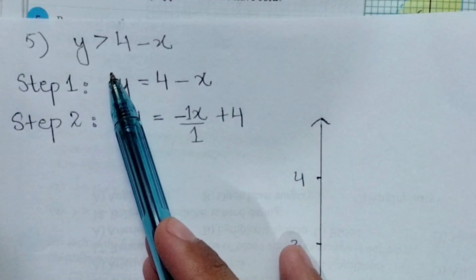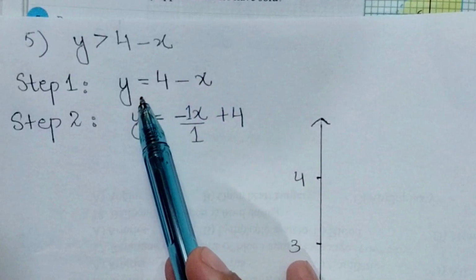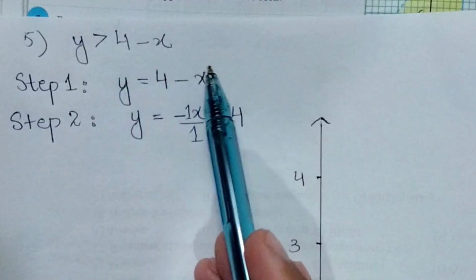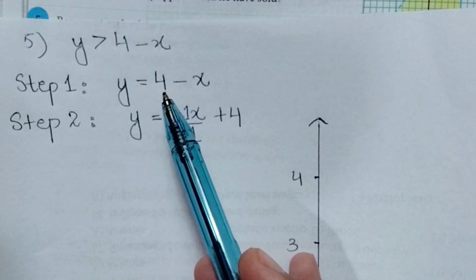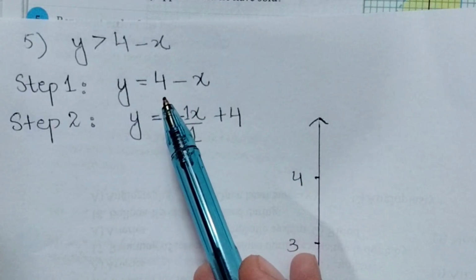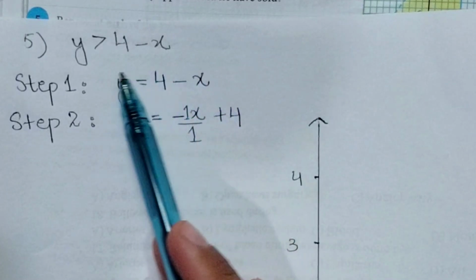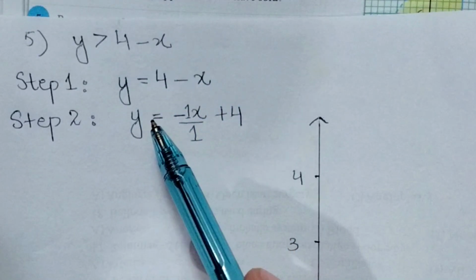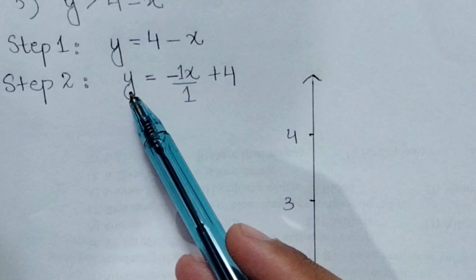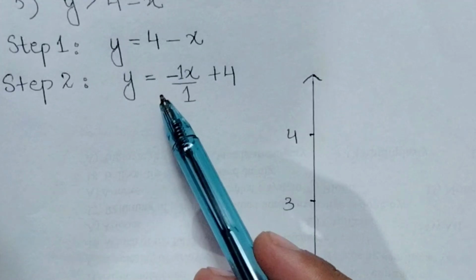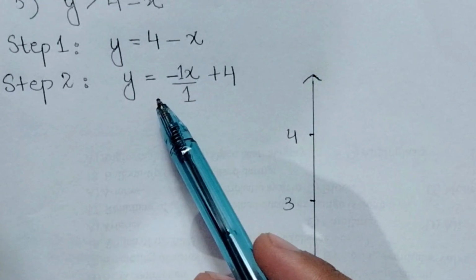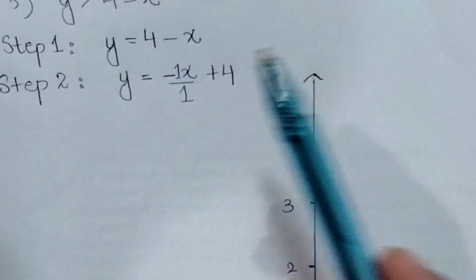Now this is no more an inequality, this is now an equation. You have to plot the graph for this equation. Okay, so whatever method seems easy to you can use that method to plot the graph of this linear equation, and you have studied different methods for plotting it, but I am teaching you the simpler one because in this method you don't have to do any working. Okay, without working you can plot its graph.